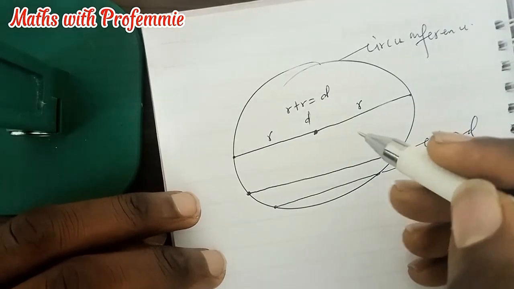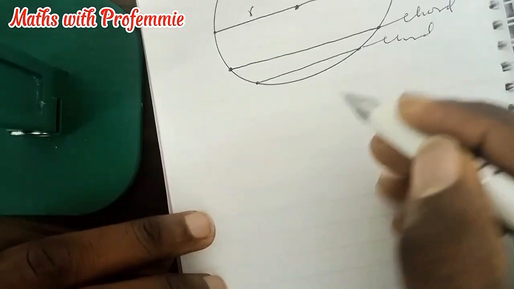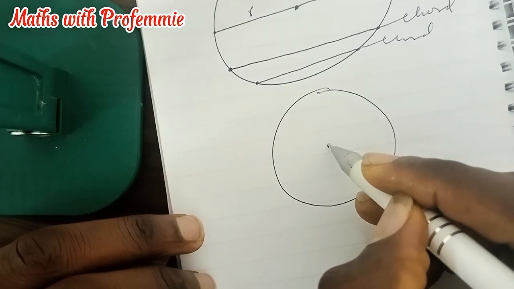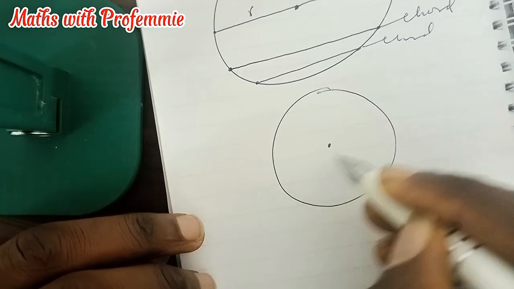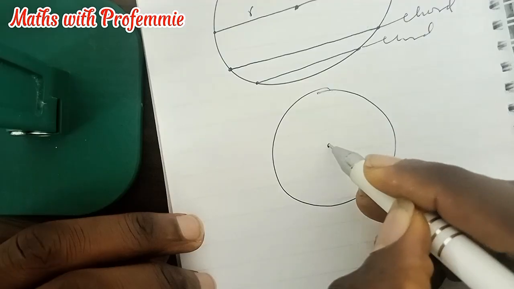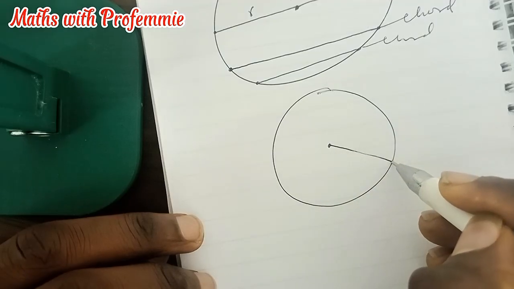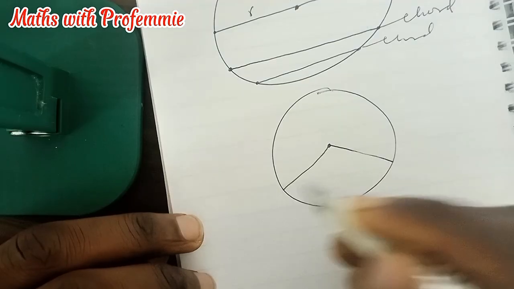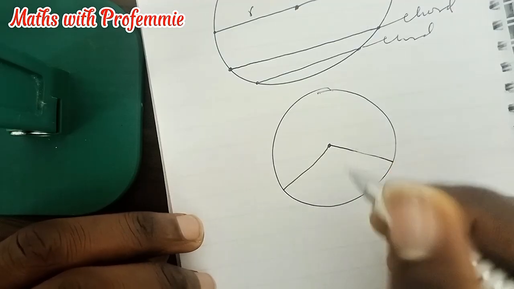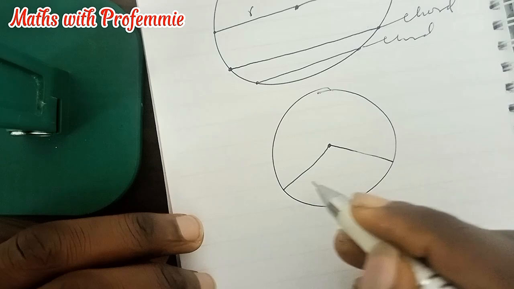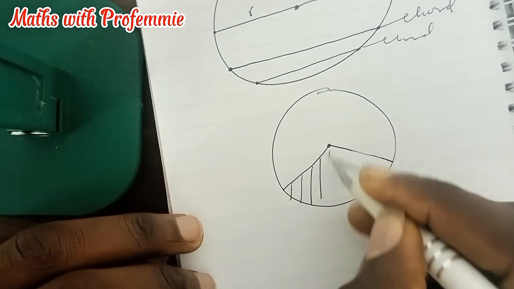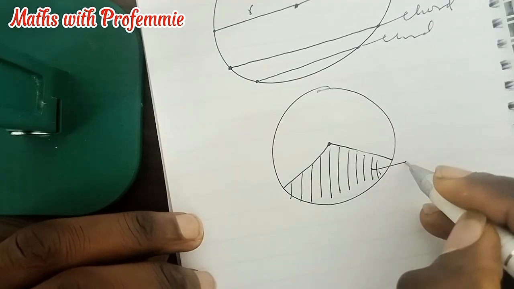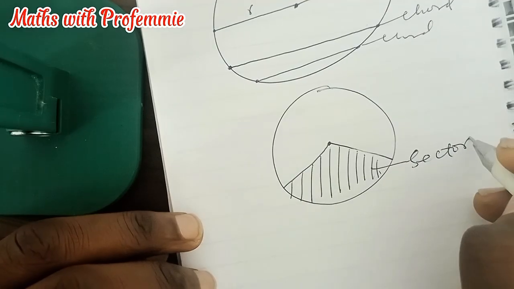Okay, so the other properties that we have, I'm quickly going to draw another circle. We call this the center. So let's say from the center of the circle to a part of the circumference, and from here to another part of the circumference, it's actually forming another shape. We call this shape a sector. You can see this shaded portion, we call this a sector.